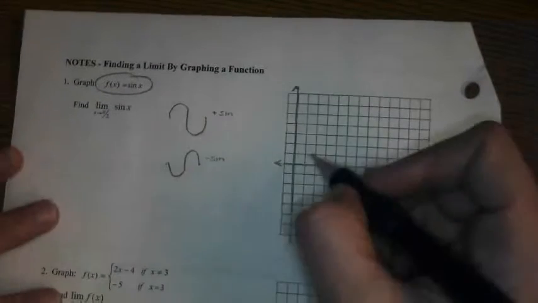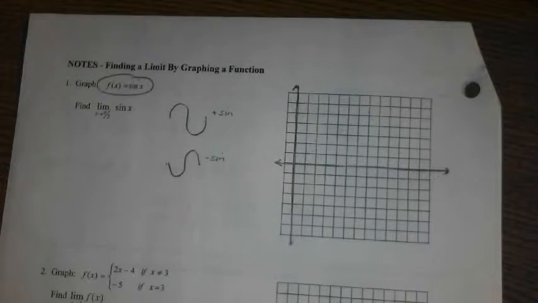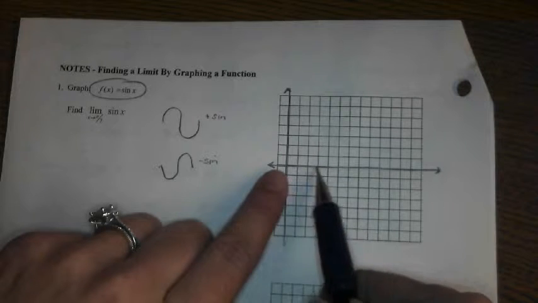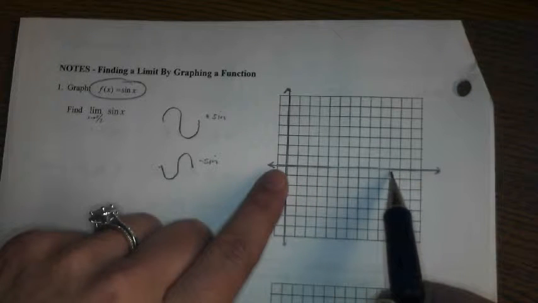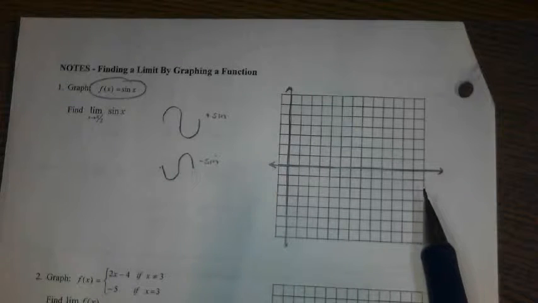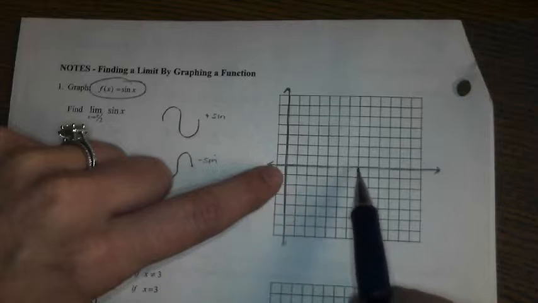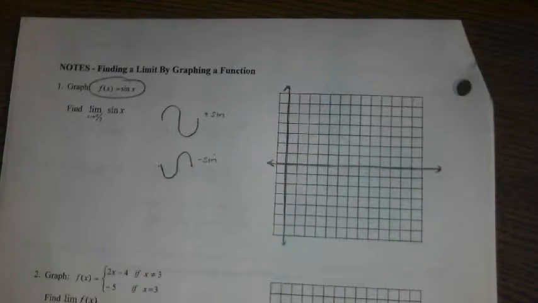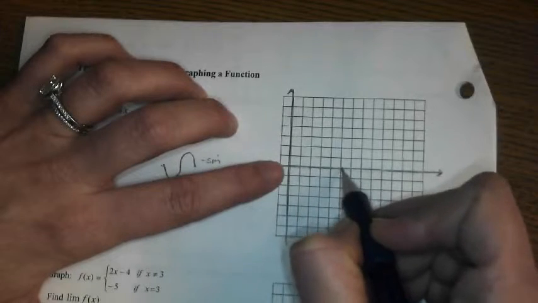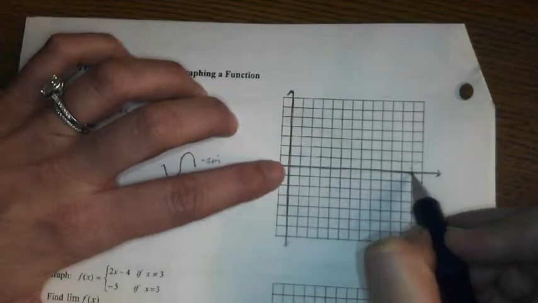2 pi, very good. Anytime you do a cycle, you want to scale it out so that your number of units for the full cycle can be divided into 4 parts, kind of like the 4 quadrants. Does that make sense? So I'm either going to let 2 pi be 4 units out, or 8 units out, or 12 units out, something that's divisible nicely by 4. So 1, 2, 3, 4, 5, 6, 7, 8, 9, 10, 11, 12. We'll just really extend it out.